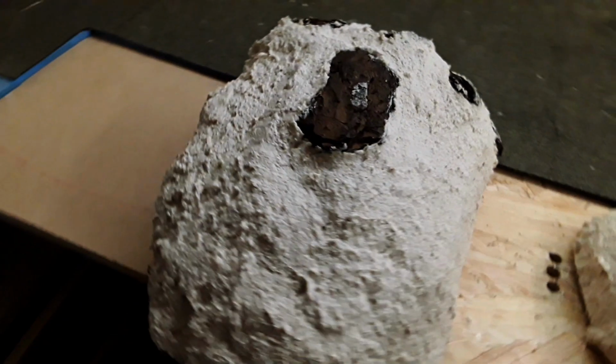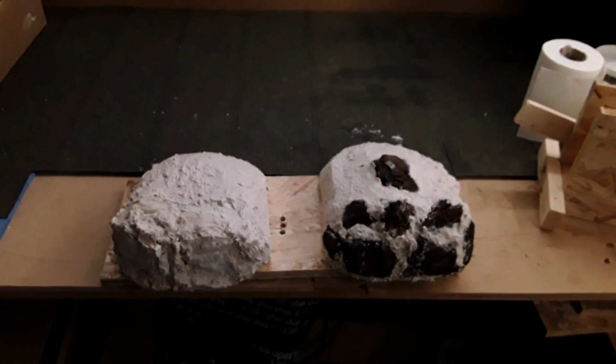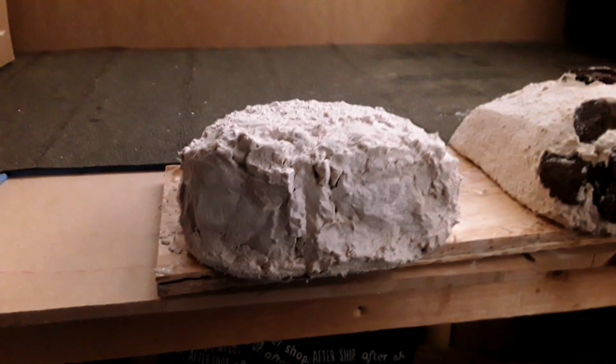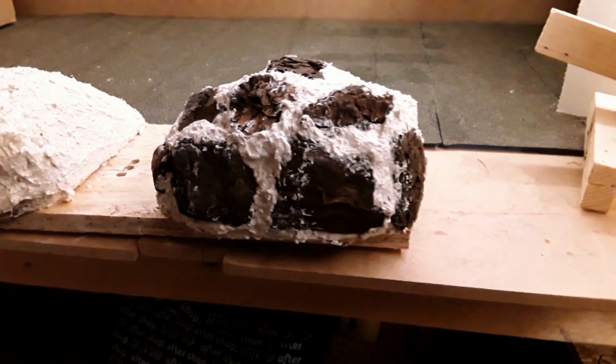So there we go, multiple different ways in which you can create rocks or rock faces for a model or a piece of scenery or a diorama, depending on which technique you use. Obviously the results may vary slightly, but I do think that both techniques come out very effectively.